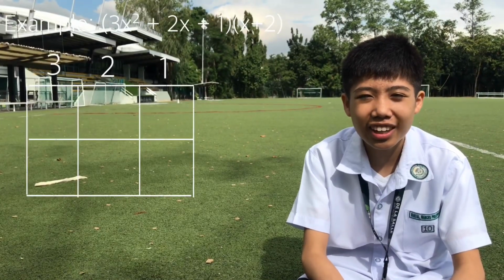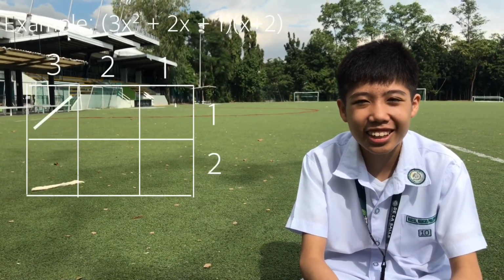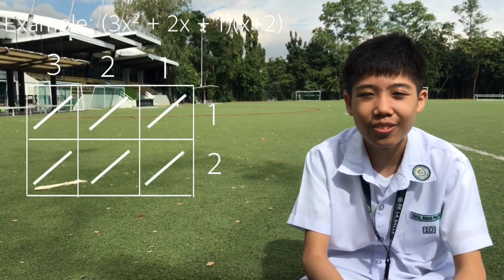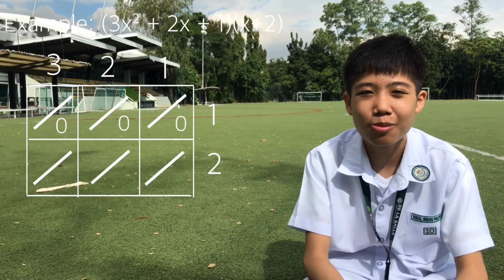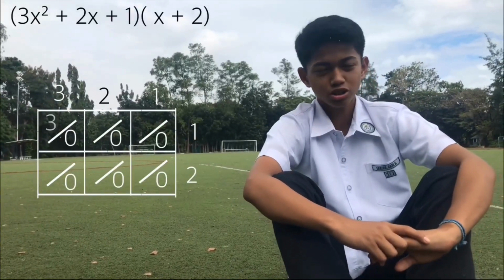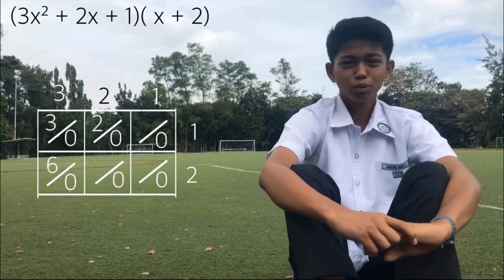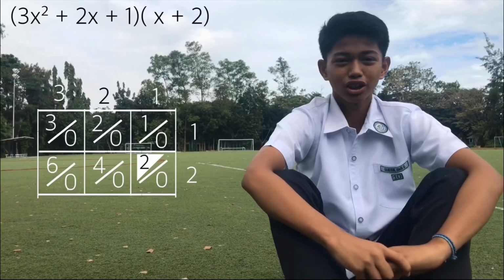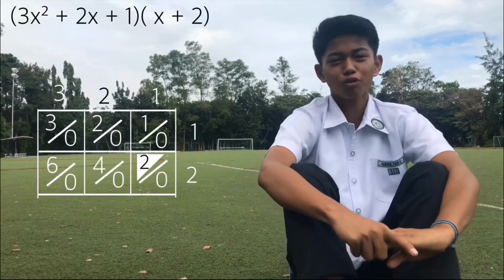Third is to add a diagonal line in each box. And after that, you add a 0 in the bottom right of each box. The next step is to multiply each column entry by each row entry. After you multiply each column entry and each row entry, you are going to get a product. Then you write that product on top of each diagonal line in each box.